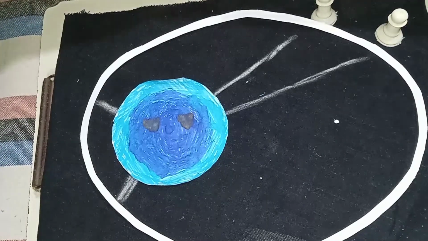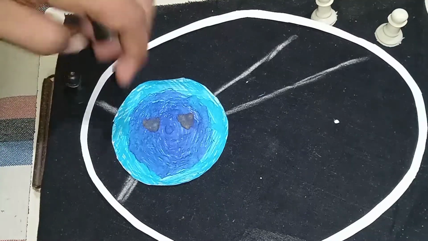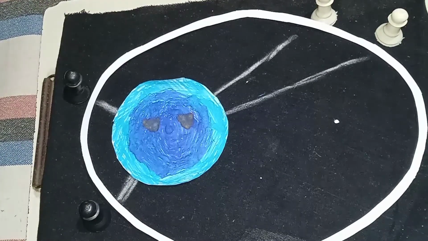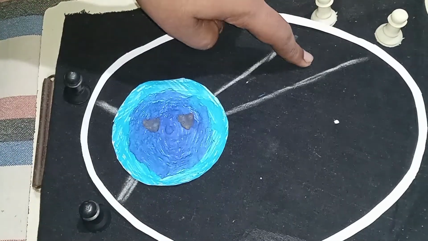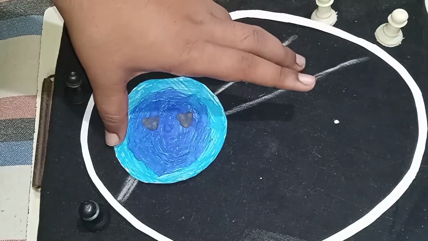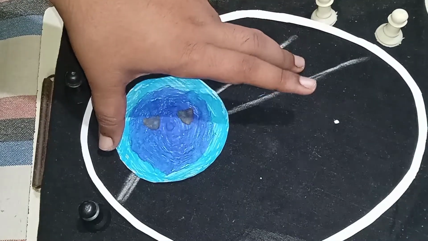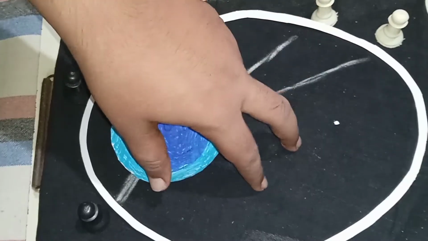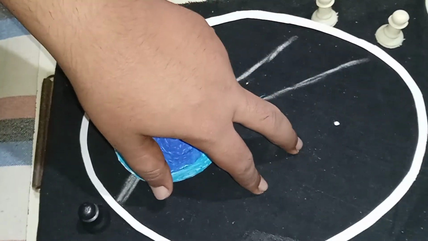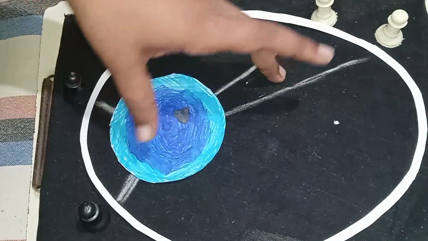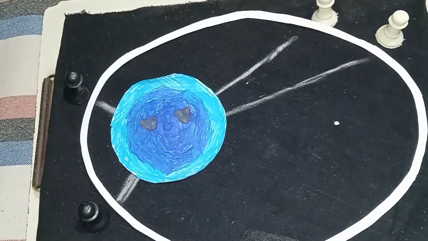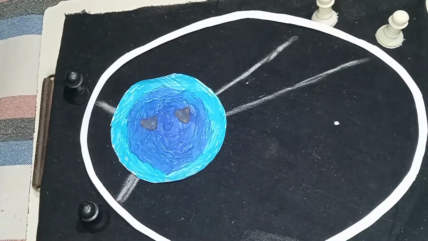So I have 2 black pawns here and place them here. In theory, the areas of these 2 sectors will be equal. So these are 2 sectors, suppose this is a near circular orbit. So the areas of these 2 parts will be equal according to Kepler's second law of planetary motion.